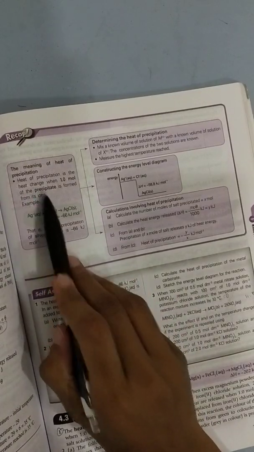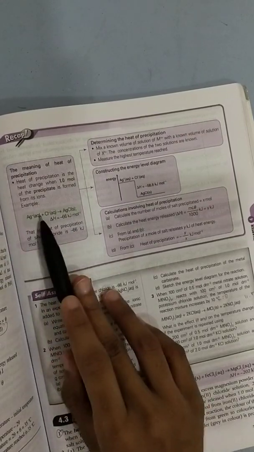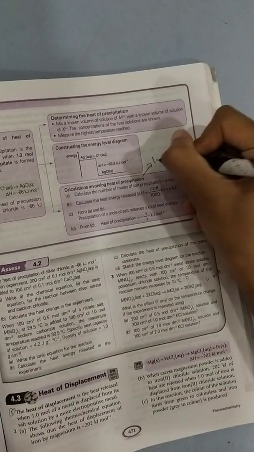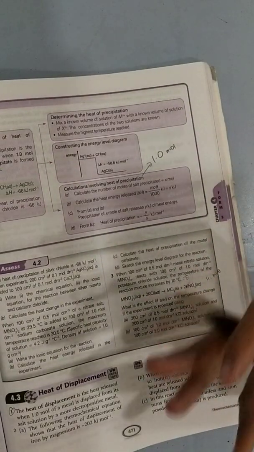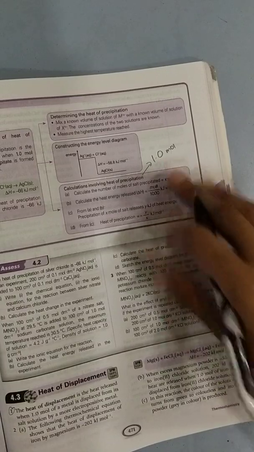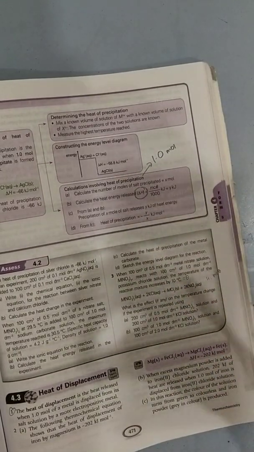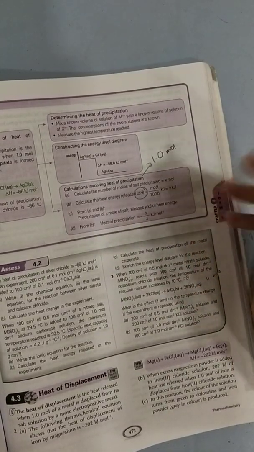Now just as a recap, you must know the definition of heat of precipitation. If they ask you to write a thermochemical equation, this is how you write it. This is how you draw the energy level diagram. And if you want to calculate heat of precipitation, remember this is for 1.0 mole. But when doing the experiment or the calculation, they don't use 1.0 mole. So what you have to do is find this first, and then also find the number of moles. Then you divide the answer and you get it for 1.0 mole. Okay?